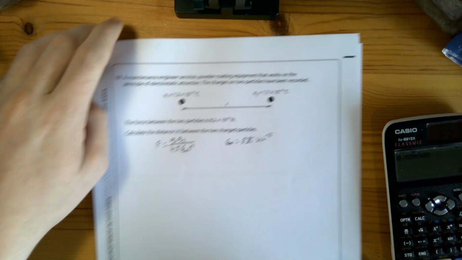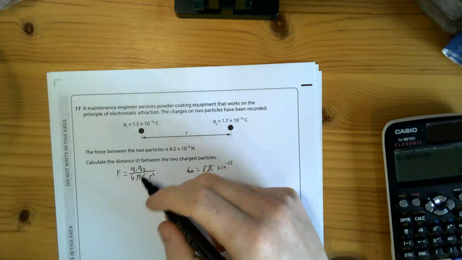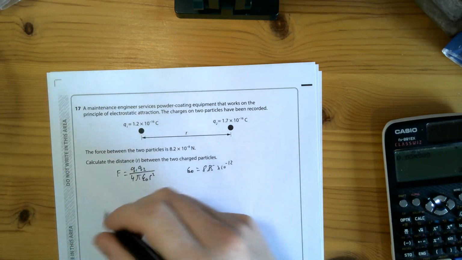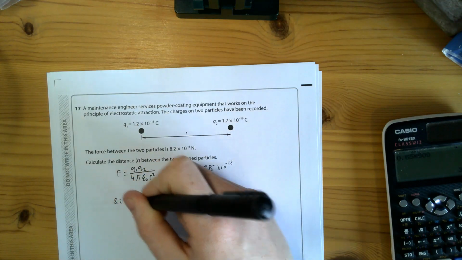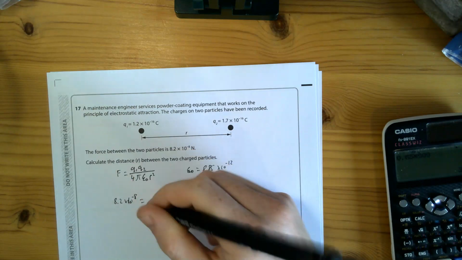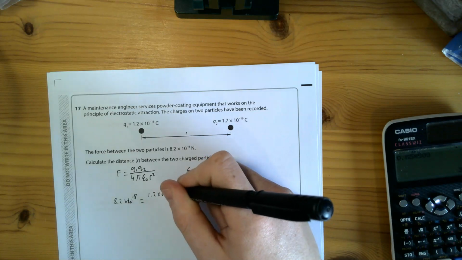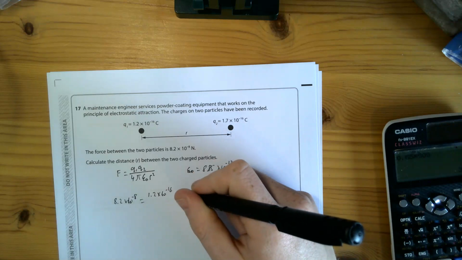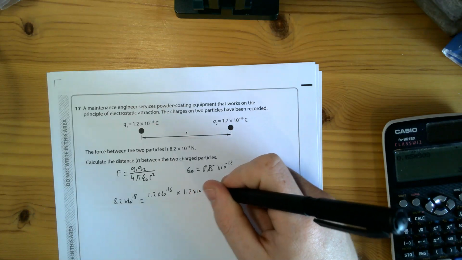Right. I believe we've got everything we need. So we just need to substitute all these values in, rearrange, and then get r as a value. So first things first, force. Force is 8.2 times by 10 to the minus 8. 8.2 times by 10 to the minus 8 is equivalent to Q1. Q1 is 1.2 times by 10 to the minus 16 times by 1.7 times by 10 to the minus 16.